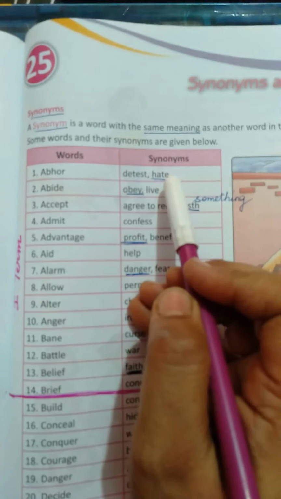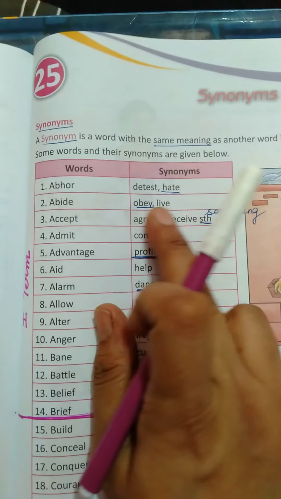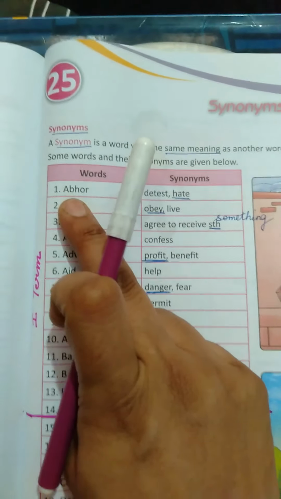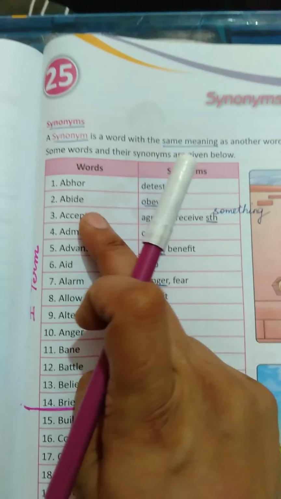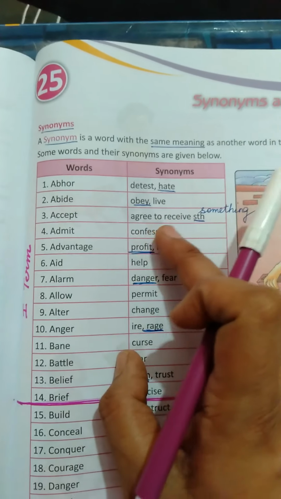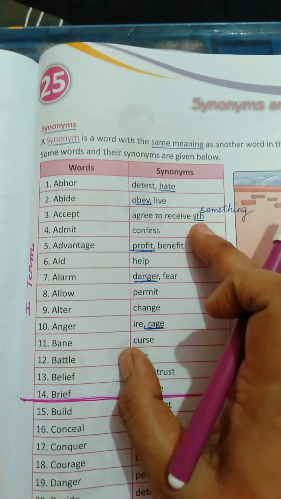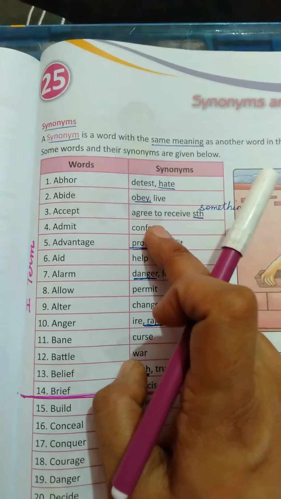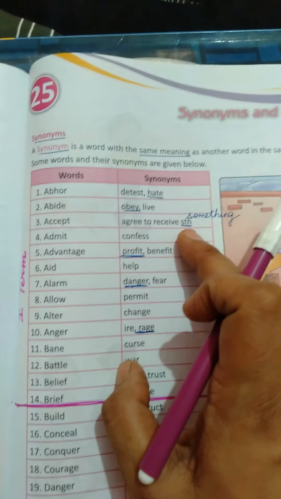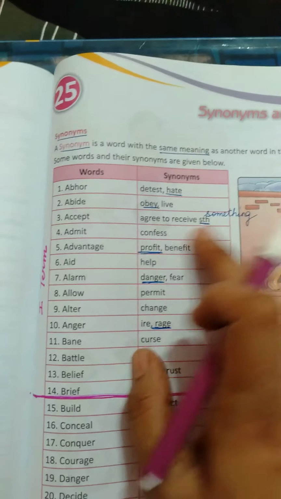So let's start reading them. Abhor, hate. Underline hate. Any one better you can do. So it's better to underline the one you understand more. Abhor, hate. Abide, obey. Accept, agree to receive STH, something. STH means something. Please underline and write something over there.